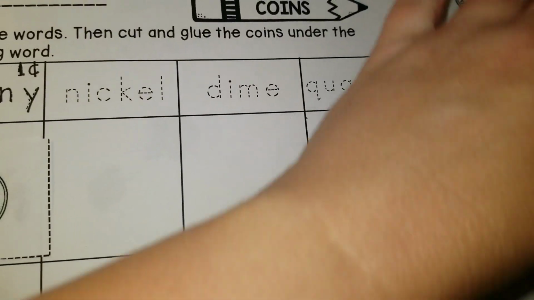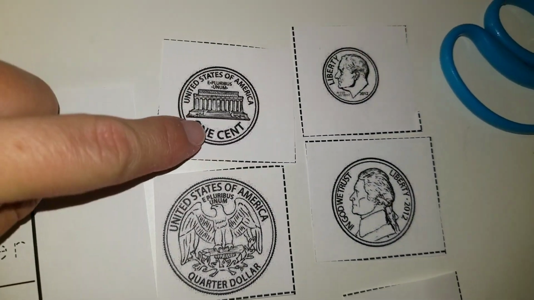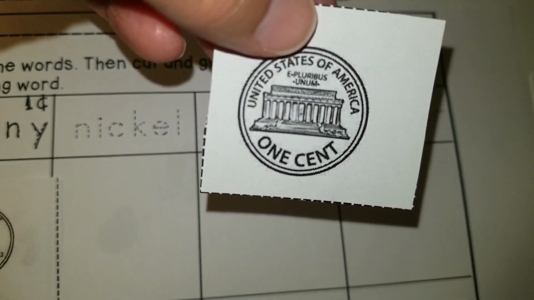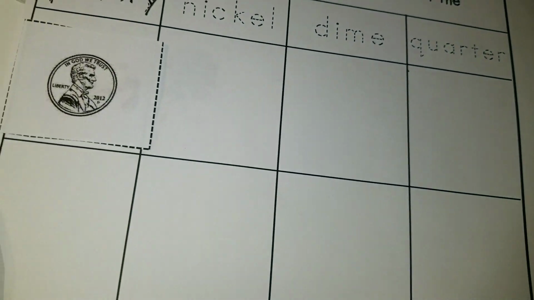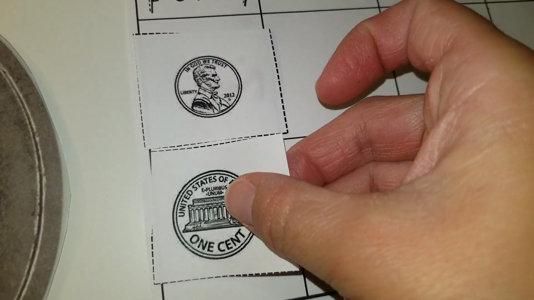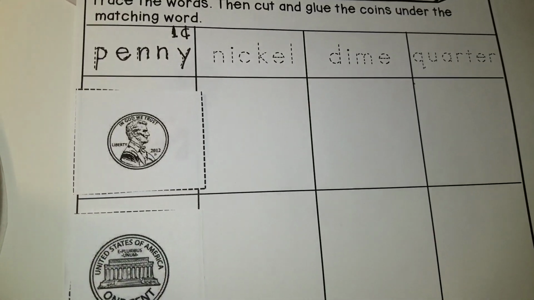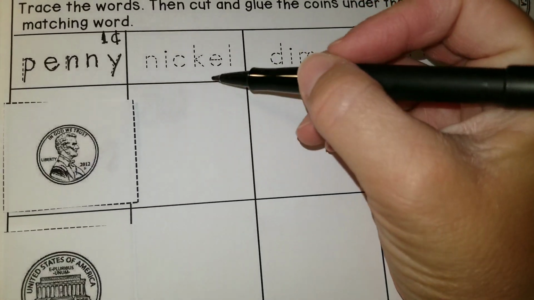How about the tail? The tail usually has a picture of something else, right? Not a tail, but you see it? It's right here, 1 cent, and it shows the Lincoln Memorial. I'm gonna put some glue in it. And now I'm gonna glue it right here. So this is my penny. The penny is worth how much? 1 cent. You need 100 pennies to have $1. Now I'm gonna go for the next one.